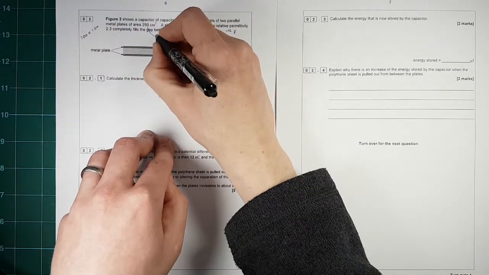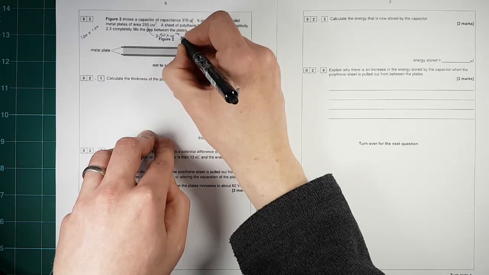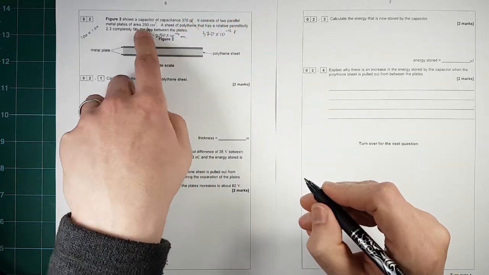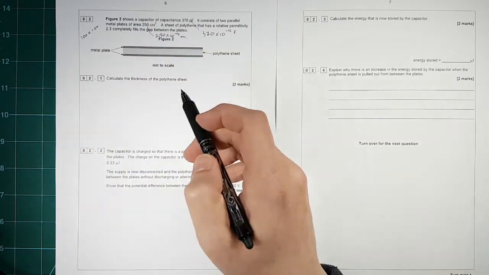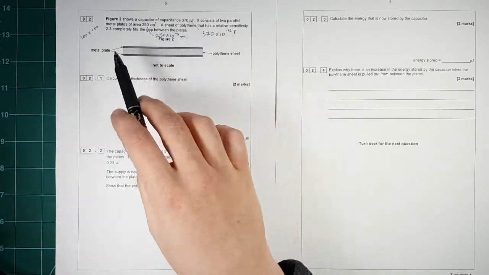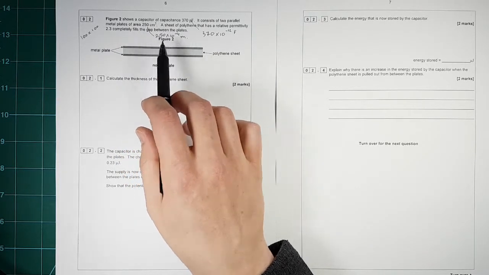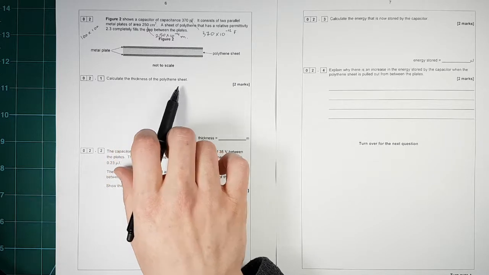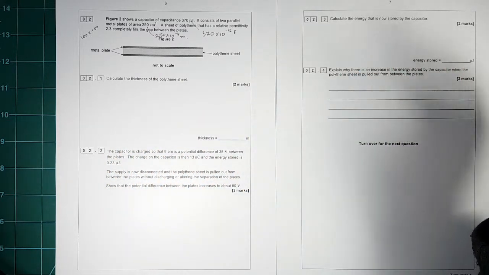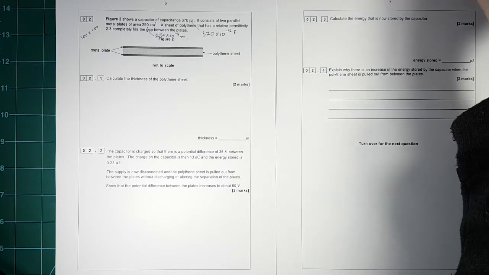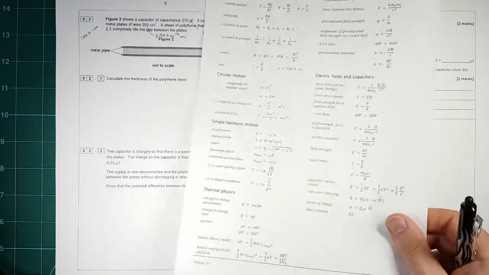So this is 250 times 10 to the minus 4 meters squared, because obviously a centimeter squared is smaller than a meter squared. The sheet has a relative permittivity of 2.3, which completely fills the gap between the two plates. Calculate the thickness of the polythene sheet. So we need a capacitor equation here.